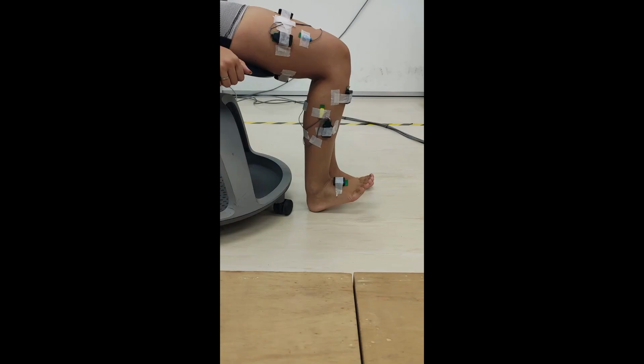Number 12 is collecting the maximum voluntary contraction, or MVC, for the EMG signals. In the MVC, we ask subjects to maximally contract or tense a certain muscle group to collect a maximal baseline or benchmark. All the other EMG readings can then be normalized against this benchmark so that they can be obtained as a percentage of the maximum.